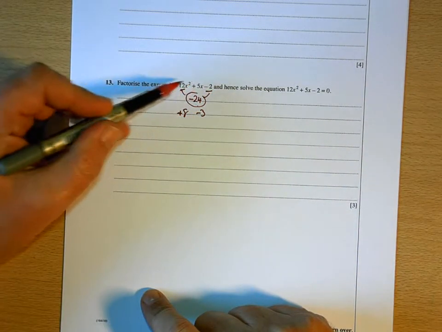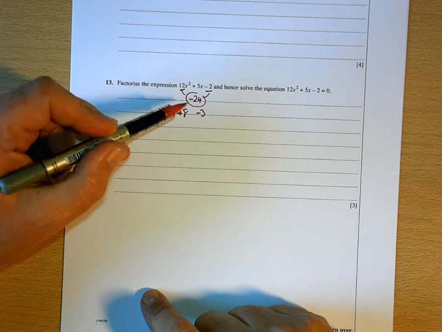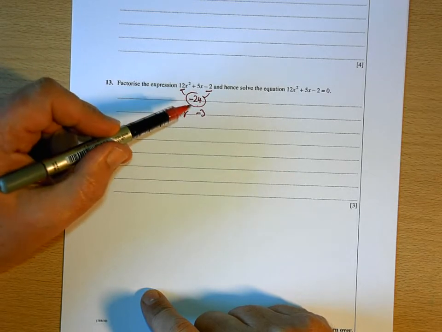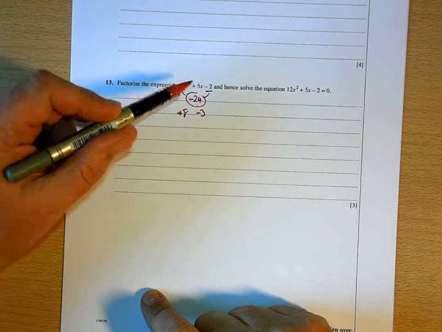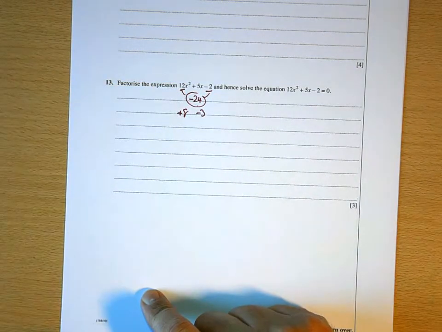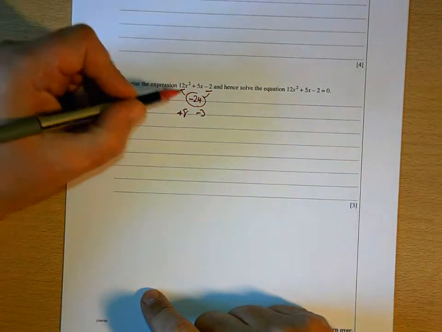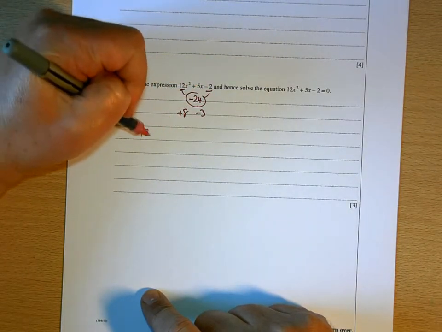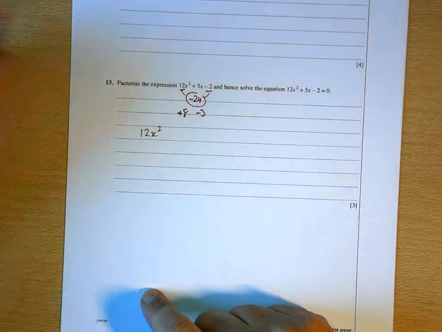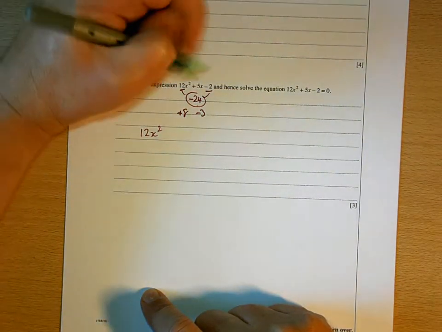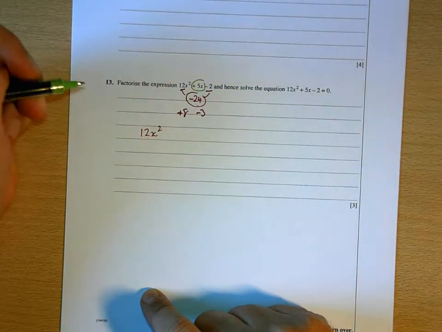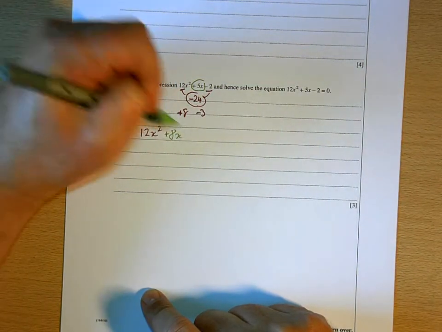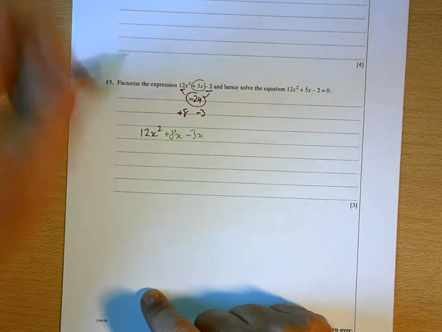Take those two numbers, multiply them together, and identify the factor pair which multiplies to give negative 24 and adds to give plus 5. Then you rewrite your equation, but instead of having the plus 5x in there, we're going to write that as plus 8x take 3x.